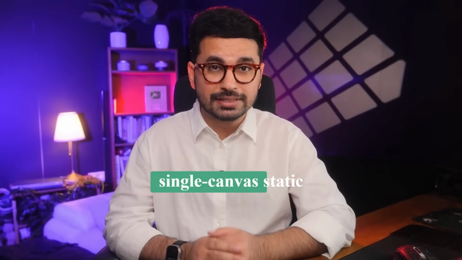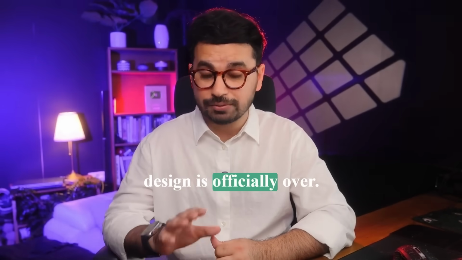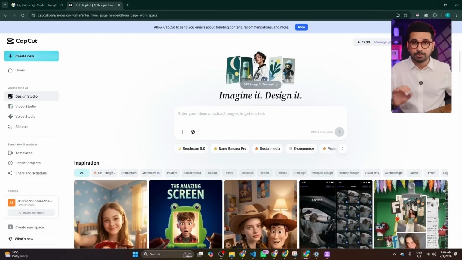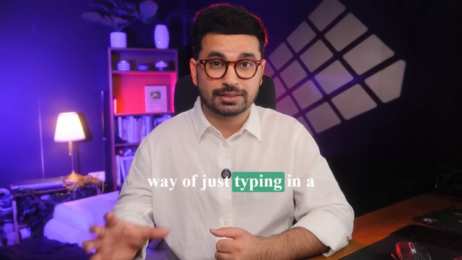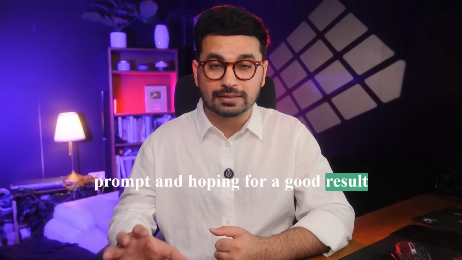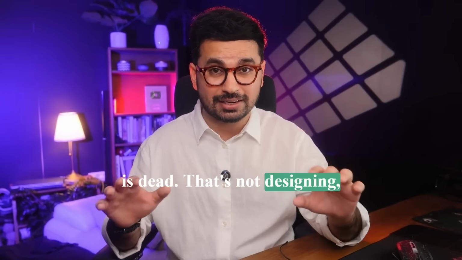But the era of single canvas static design is officially over. So today I'm going to show you how to move from scattered ideas to a complete visual system using the infinite canvas workflow inside CapCut Design Studio. Before you start your next design project, you need to realize that the old way of just typing in a prompt and hoping for a good result is dead. That's not designing, that's gambling.